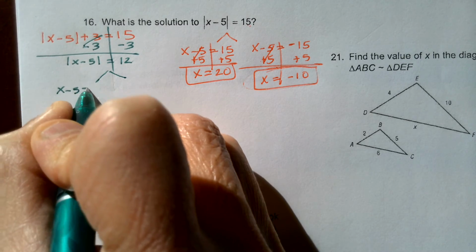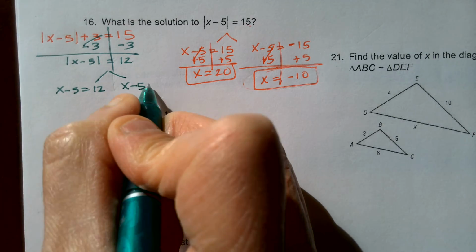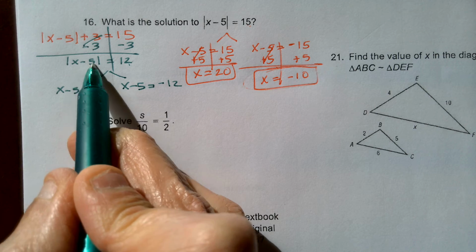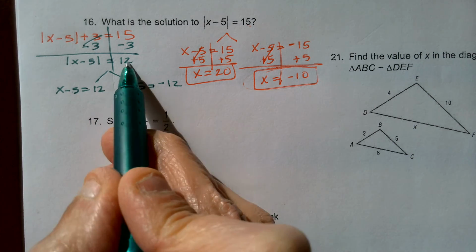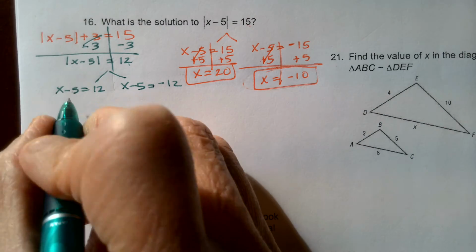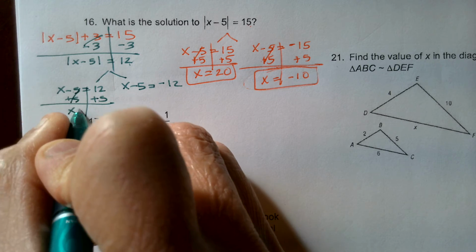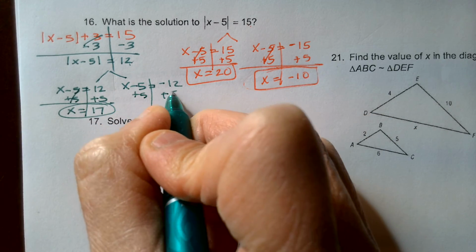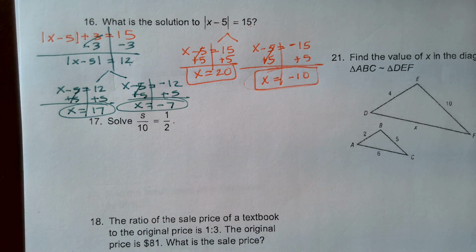X minus 5 equals positive 12. X minus 5 equals negative 12. Notice I didn't change anything on the inside. That's the same in both. It's only the number over here that gets shifted. Add 5, add 5. X is 17. Add 5, add 5. X is negative 7.